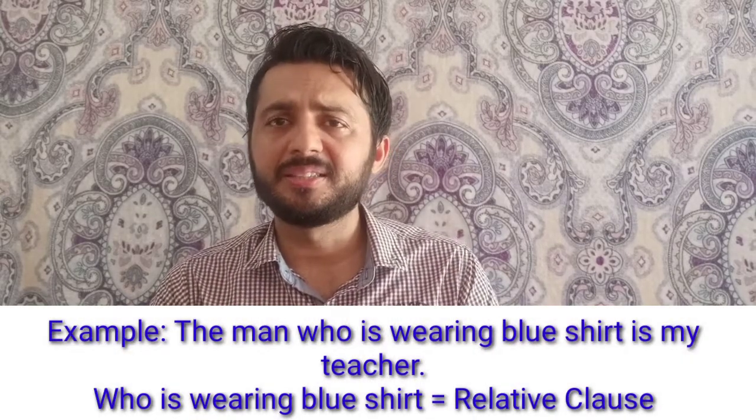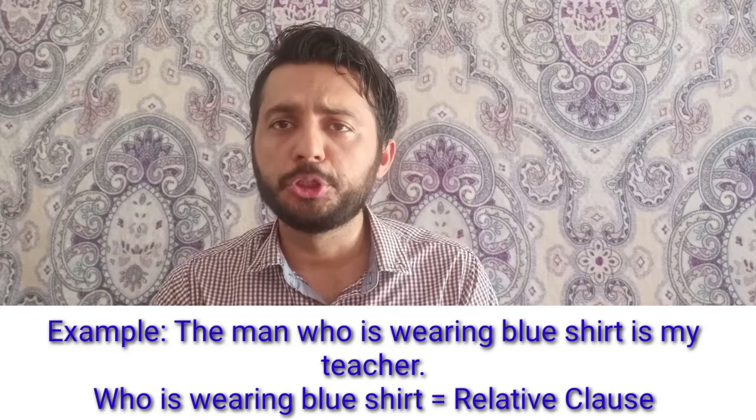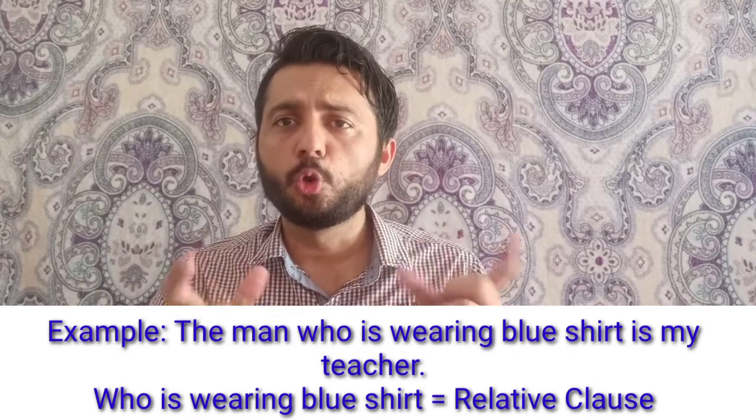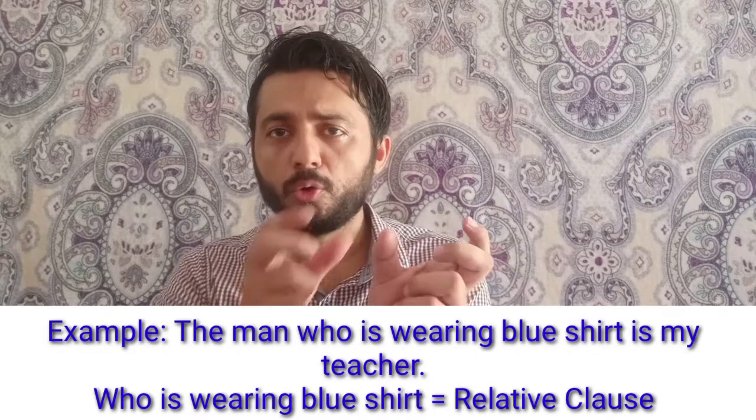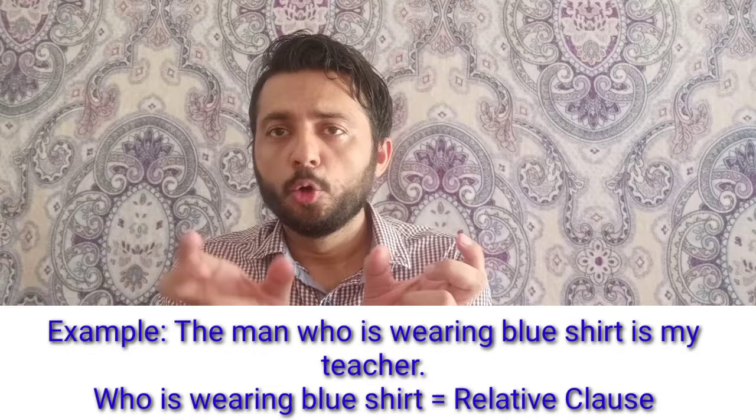If I say a sentence: the man who's wearing a blue shirt is my teacher. So the man is actually a noun. When you say the man who is wearing a blue shirt, this is a combination of a subject and a verb. Who is wearing a blue shirt has its own subject and verb, so this is why we call it a clause, and it adds meaning or modifies the earlier mentioned noun, which is man.